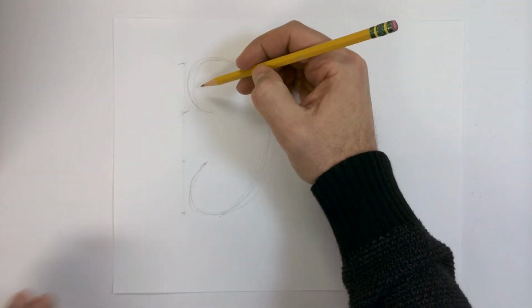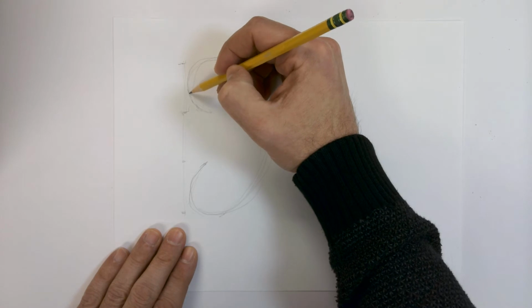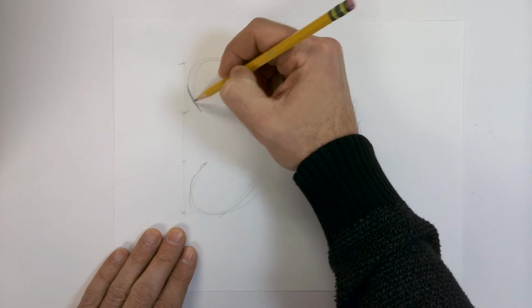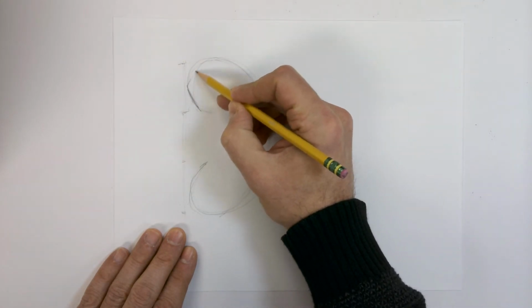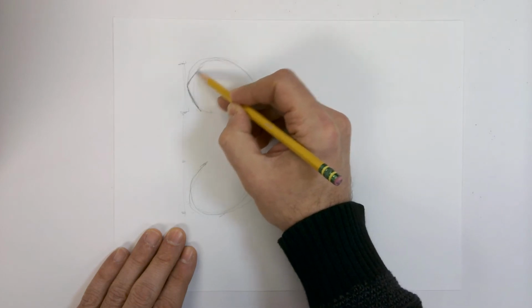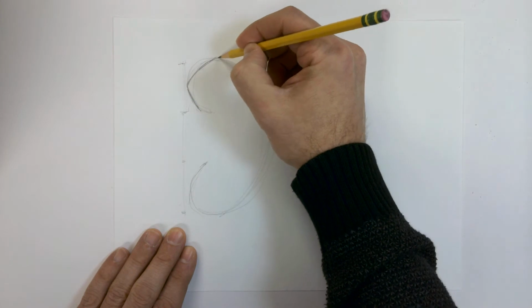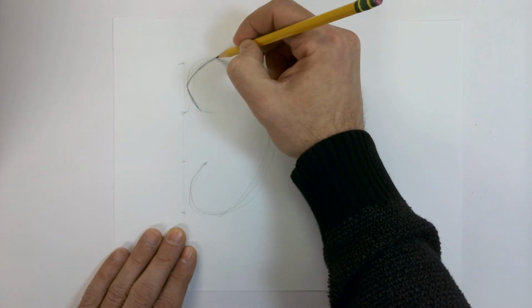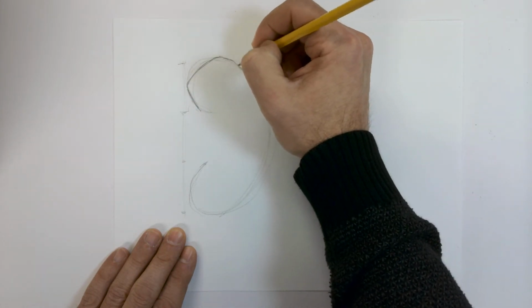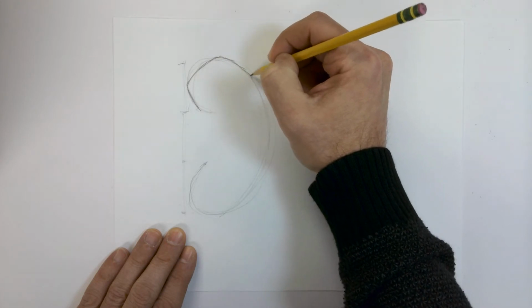Once you've done that, we're going to go ahead and start to refine this. So I'm going to make this a little bit more of an angle. Angle this a little bit more like this. And we're going to start to just bring this around.